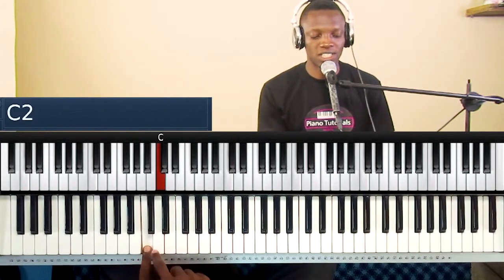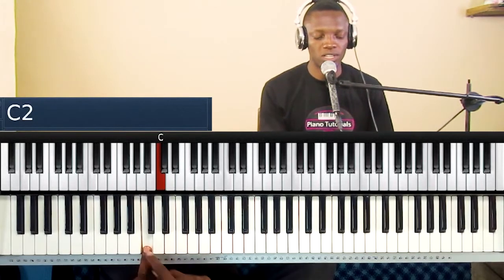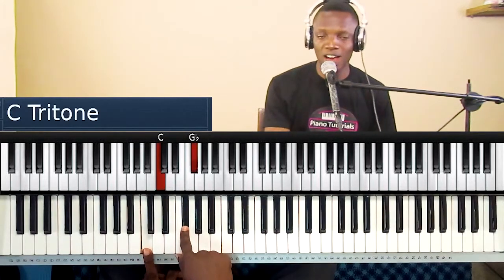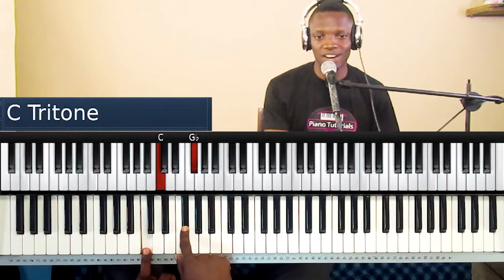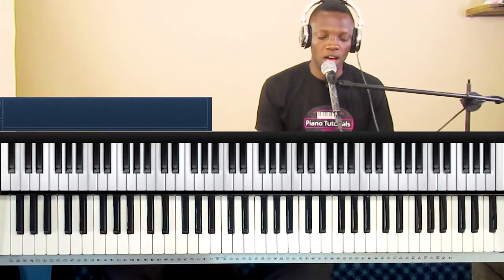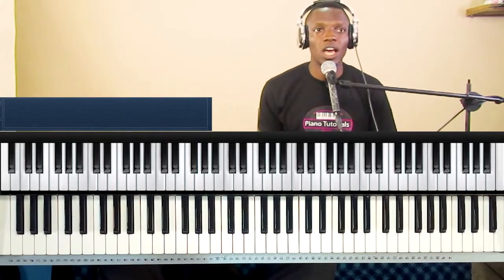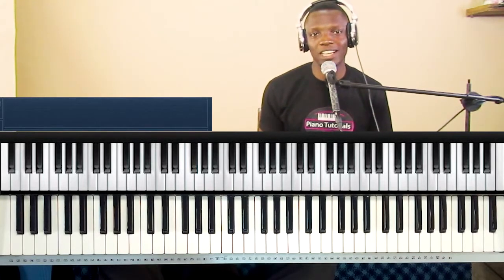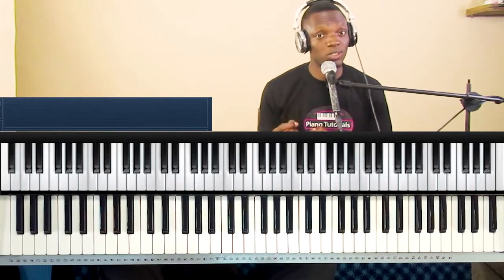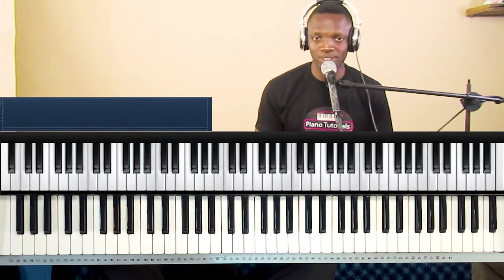If from this C to this gives us a whole step, then three whole steps from C will be what? 1, 2, 3. From C to F sharp or G flat is an interval of a tritone. That's a tritone right there. So now, what is tritone substitution? Tritone substitution is a way of substituting a dominant 7 chord with another dominant 7 chord which is a tritone away from the root of the first dominant 7th chord.